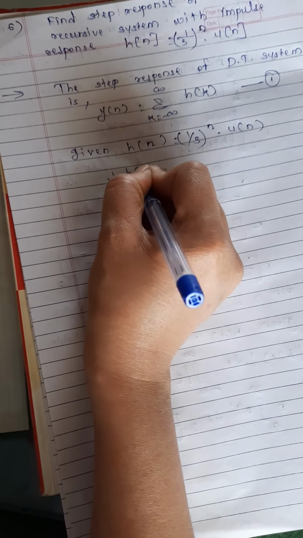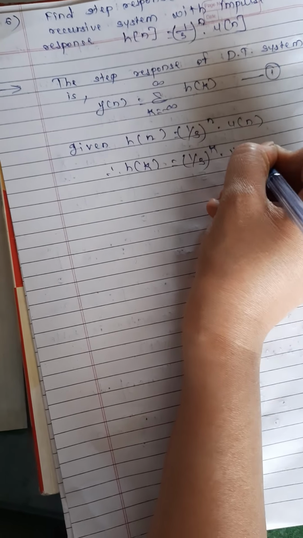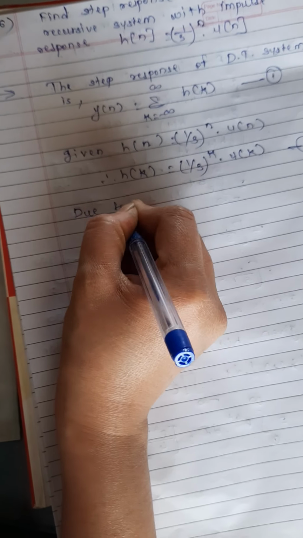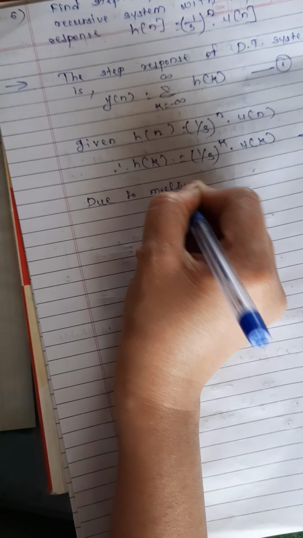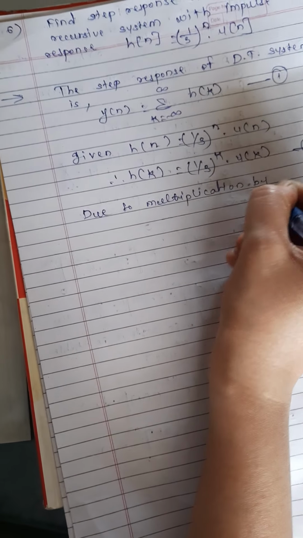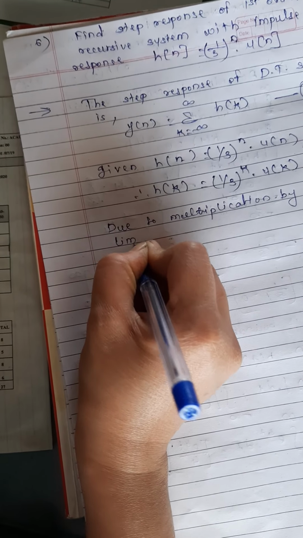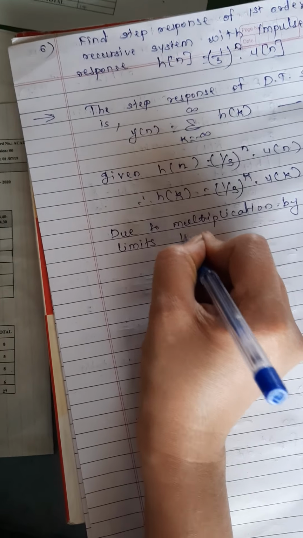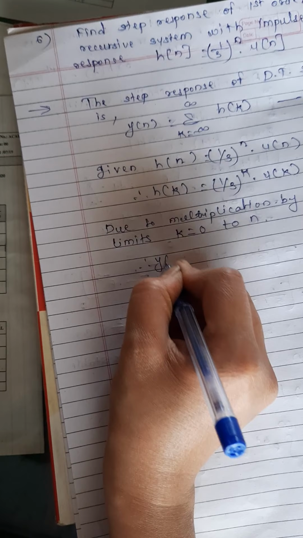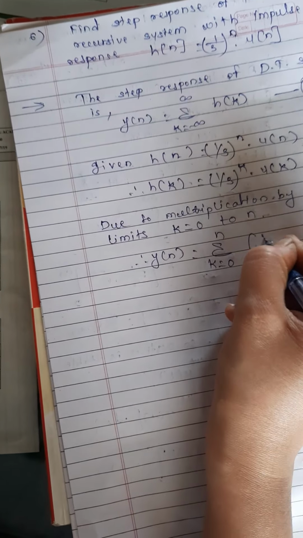So h of k is equal to 1/3 raised to k, n is replaced by k. So this is the equation number 2. Now due to multiplication by u of k, limits of k are from 0 to n. So we can write this equation y of n equal to summation from k equal to 0 to n of 1/3 raised to k.